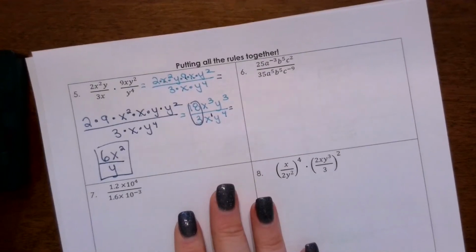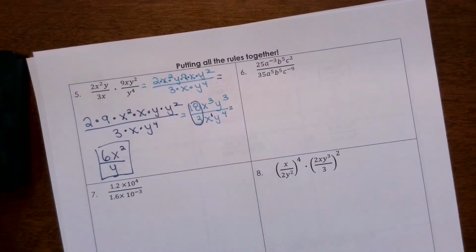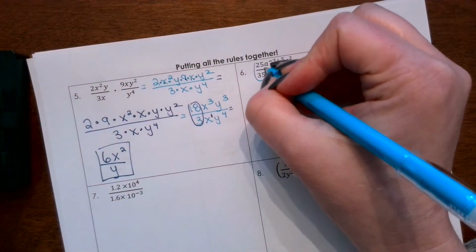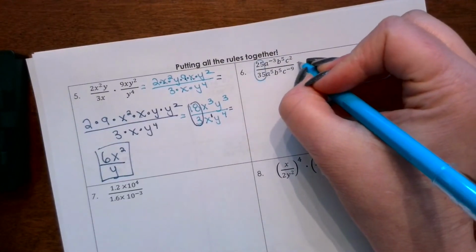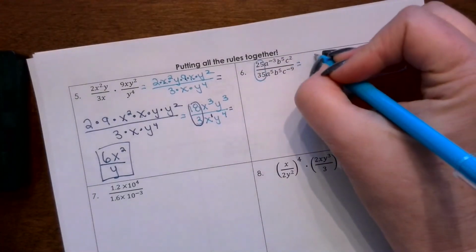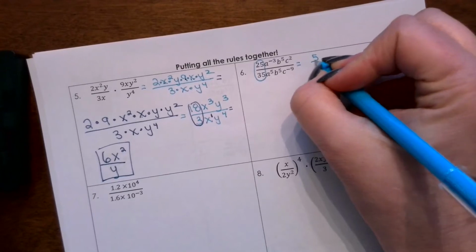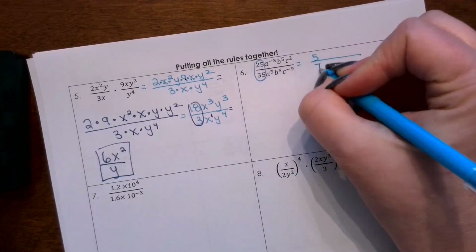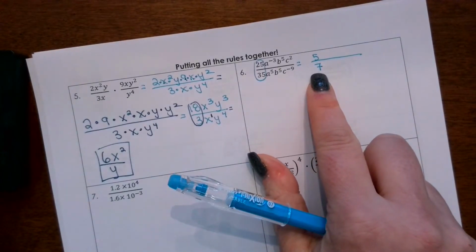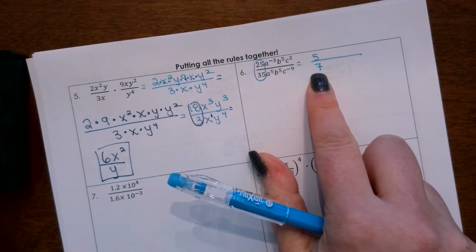Now I'm going to look at number 6. Okay, I don't have any distributing, but I do have negative exponents and I have some coefficients that definitely can be simplified. So I've got this 25 and 35. And I know that they are both divisible by 5. 25 divided by 5 is 5. And 35 divided by 5 is 7. 5 and 7 have no common factor, so I cannot simplify that further.